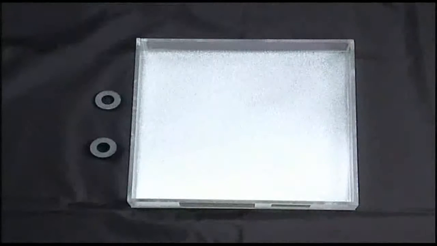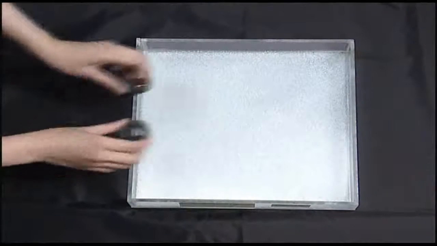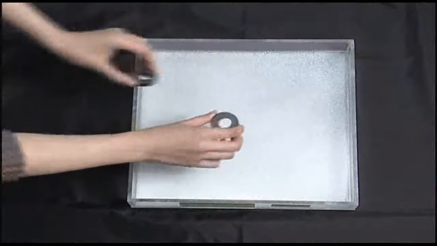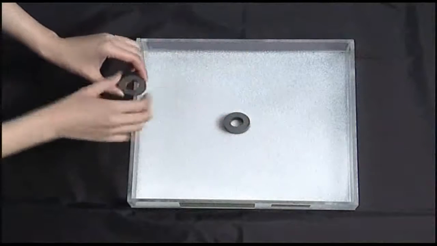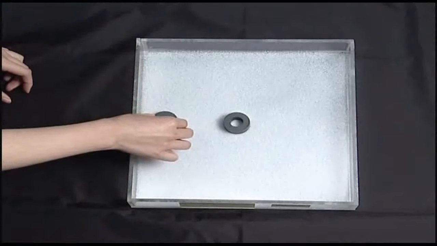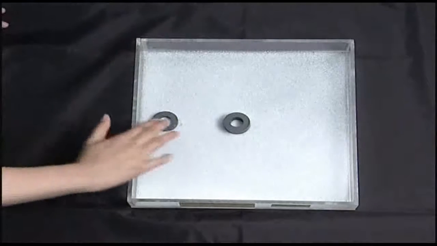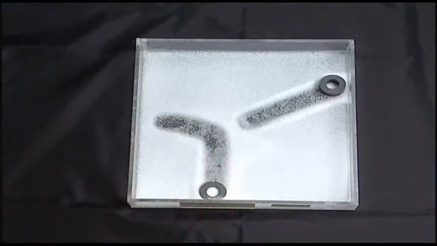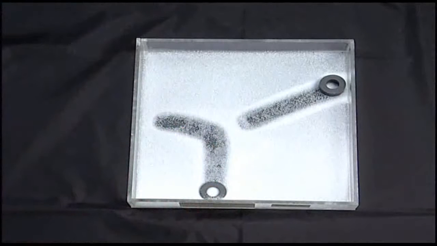Now we use a pair of pucks of different mass and repeat the experiment to simulate the collision between two particles of different mass. What happens if the colliding pucks have different mass?